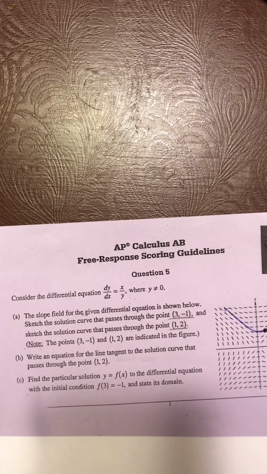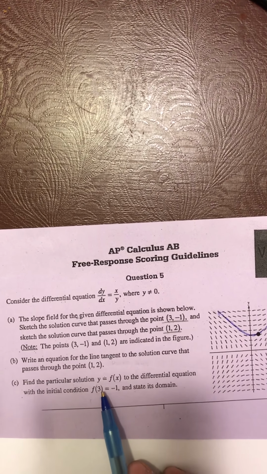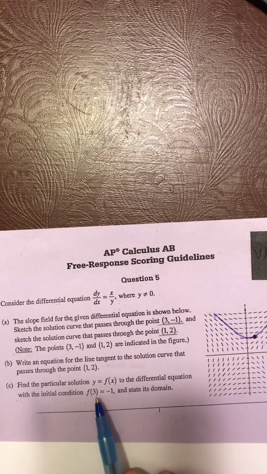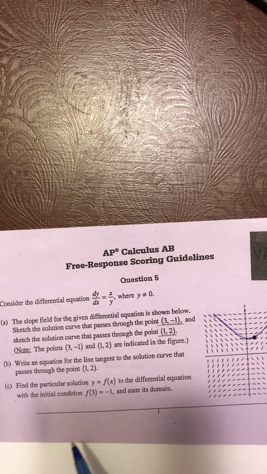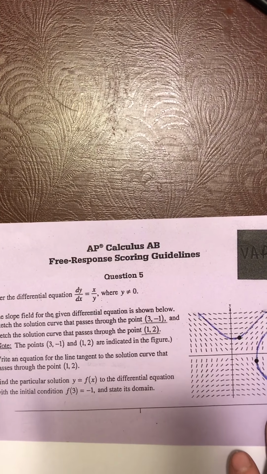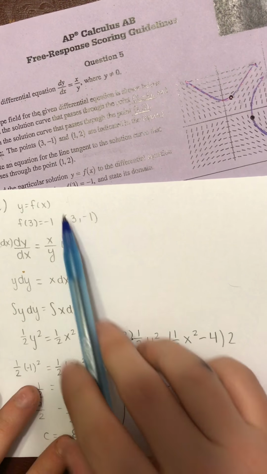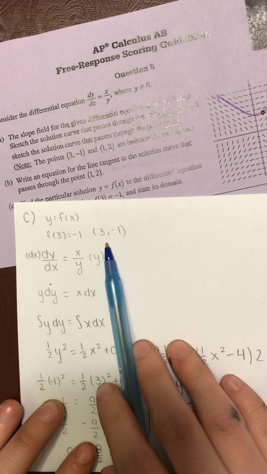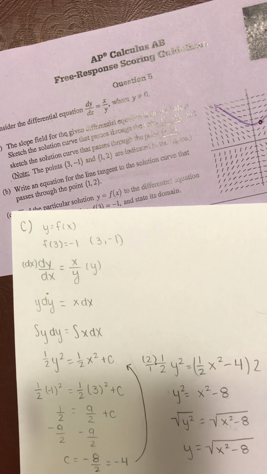For part C, they ask us to find the particular solution, y equals f of x, to the differential equation with the initial condition of f of 3 equals negative 1. And we have to state the domain. So for C, here's your initial condition, and we therefore have the point (3, -1).